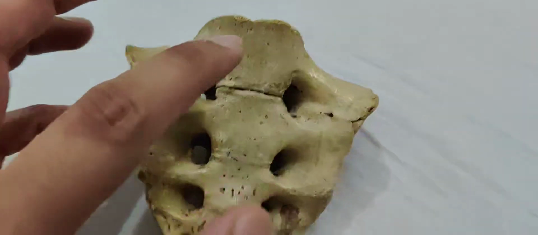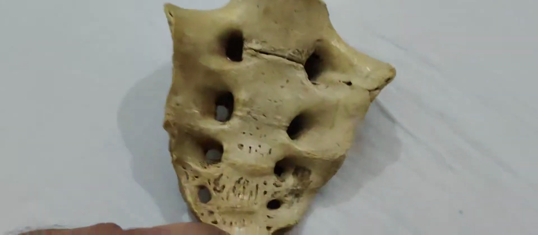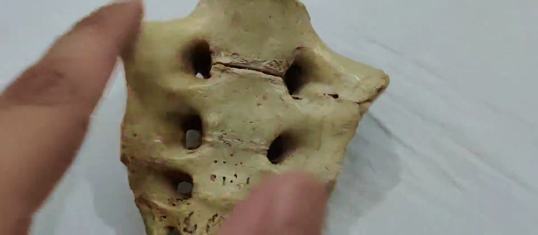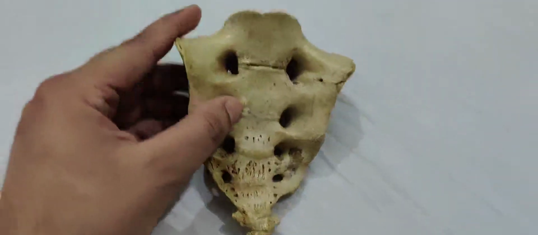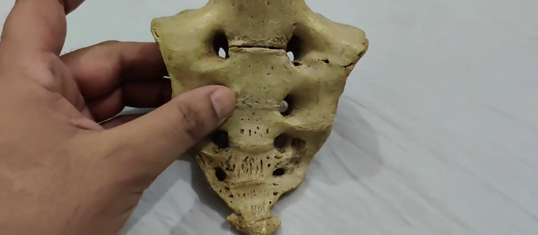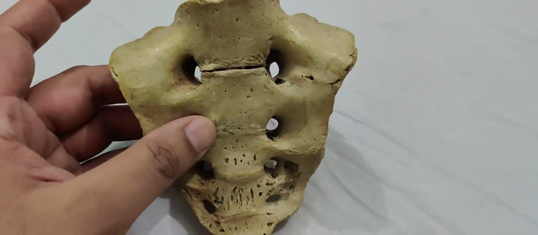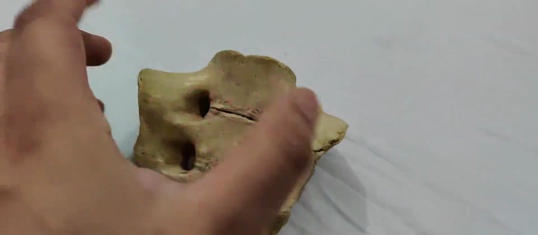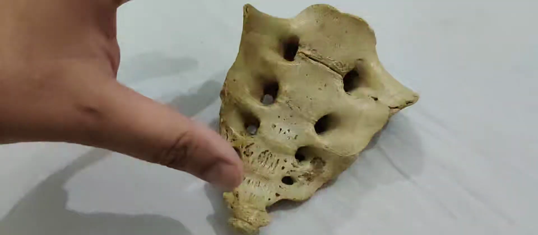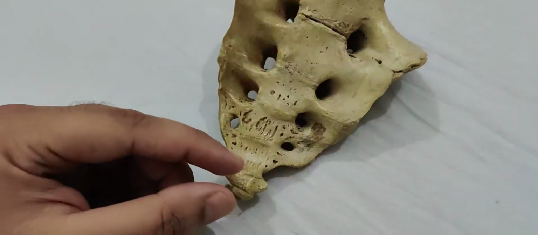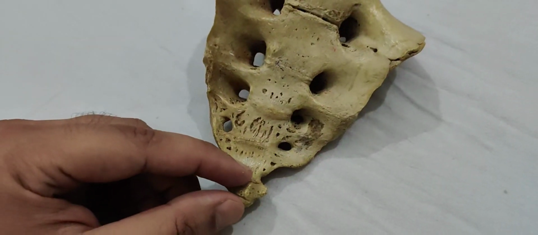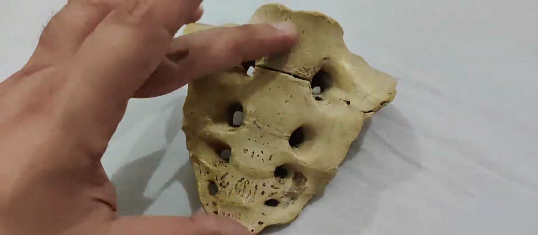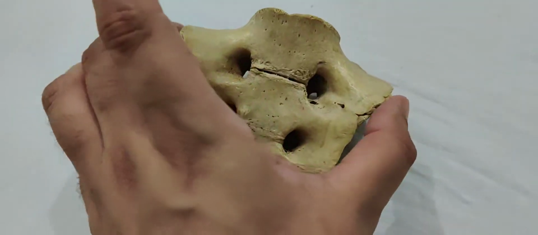So from sacral promontory up to the apex of the sacrum, we take the length, and here we take the breadth. Here you can very clearly see the breadth is comparatively less. It is actually equal to or slightly greater than the length of sacrum. Here you have to subtract out the coccyx. So this length is almost same as this width. So this is a male sacrum.